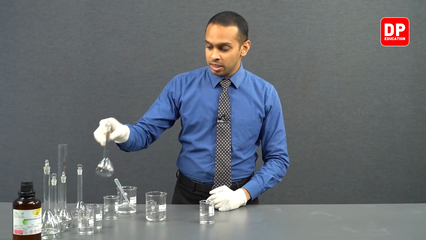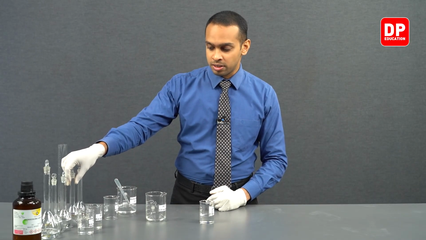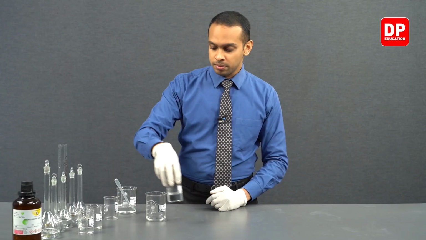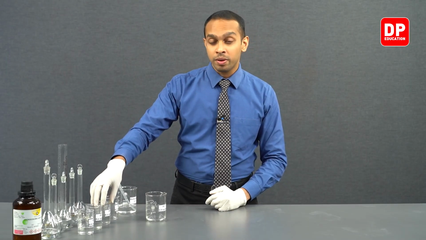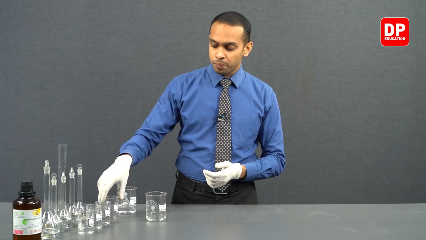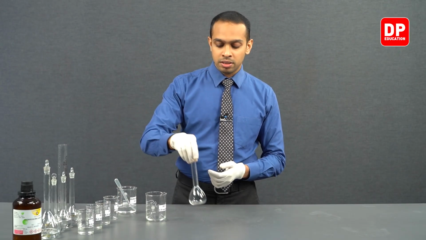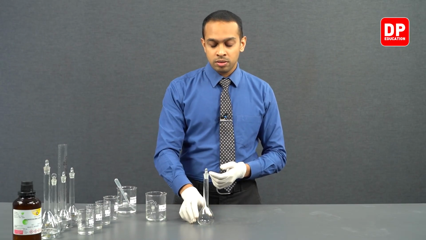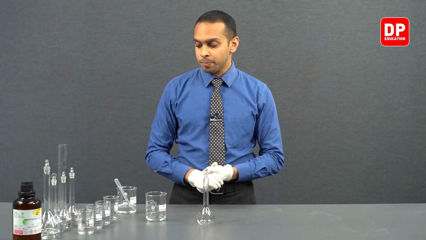We can keep this volumetric flask aside, and now we can move on to preparing our 0.2 moles per decimeter cubed concentrated HCl solution. So for that, we will need another volumetric flask.